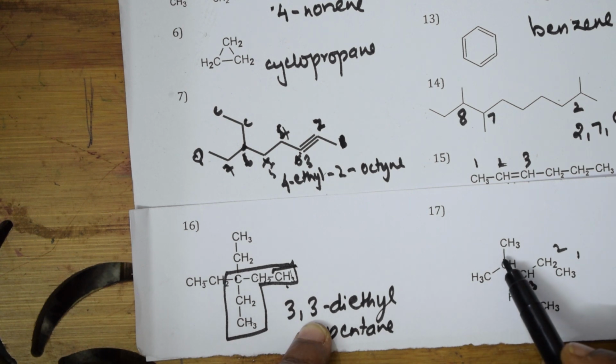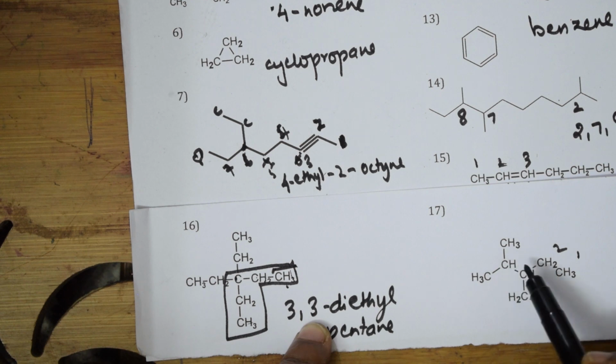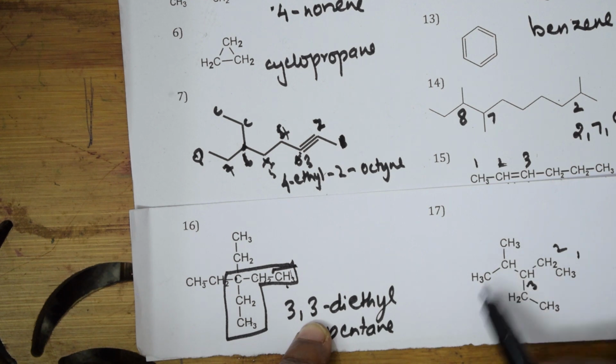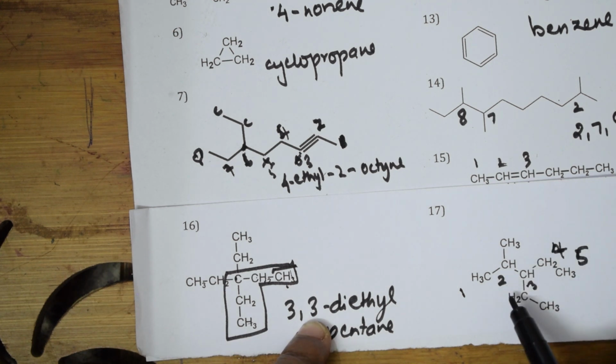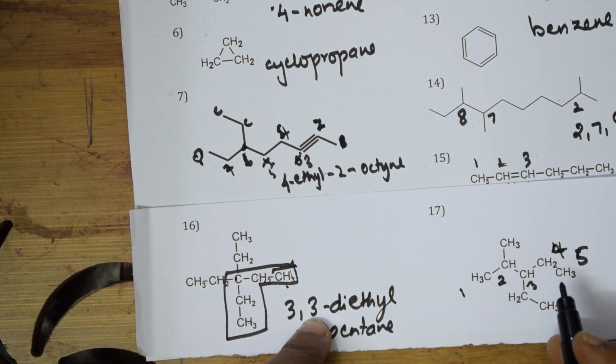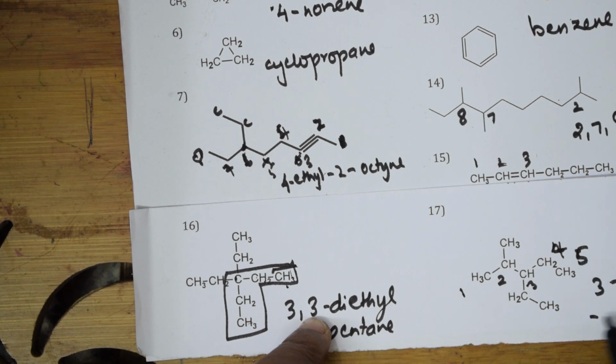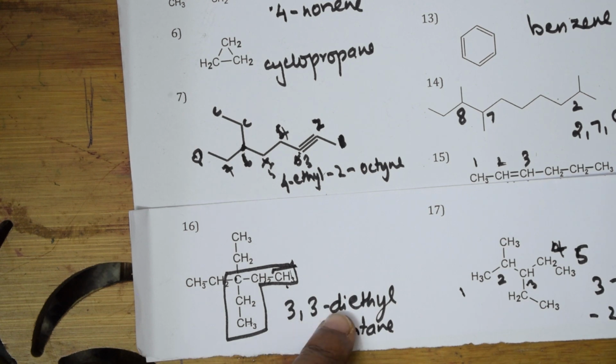Right? Now methyl group here, it will become 4, but according to the alphabetical order, they should get the minimum number. So 1, 2, 3, 4, 5. That is the concept. First pick the longest chain, then arrange accordingly to the alphabetical order. So methyl, then this is ethyl. First comes ethyl, then comes methyl. So this is 3-ethyl, 2-methyl pentane. So this is the concept, students.